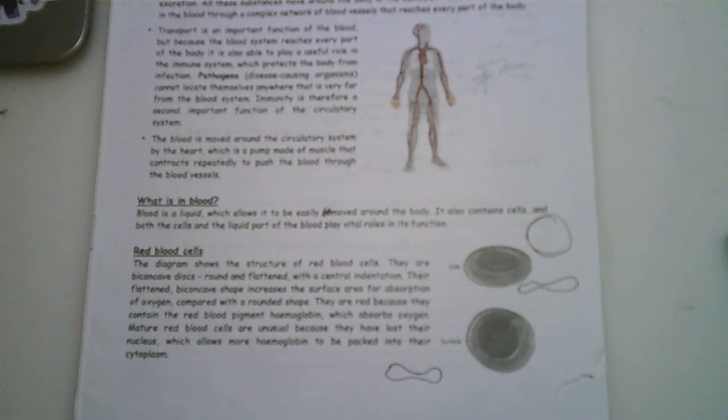They're red because they contain a red blood pigment called haemoglobin, which absorbs the oxygen. Mature red blood cells are unusual because they have lost their nucleus, which allows more haemoglobin to be packed into their cytoplasm.